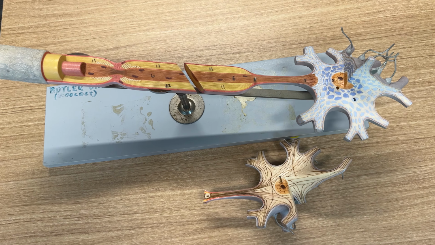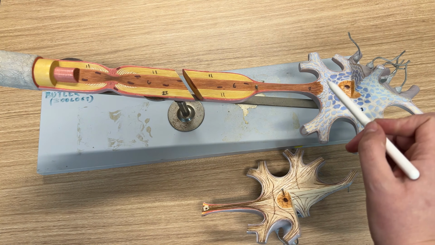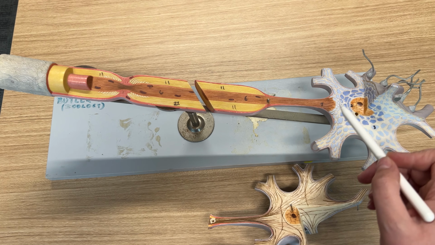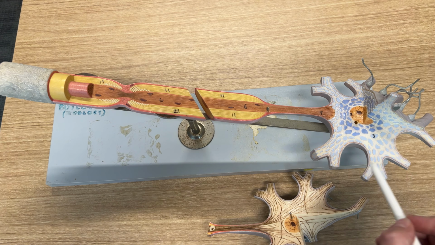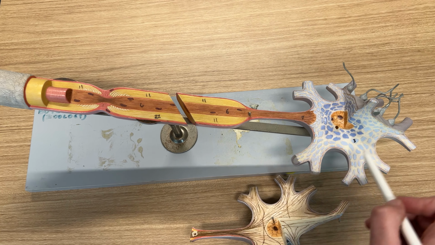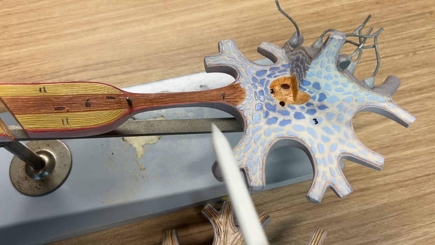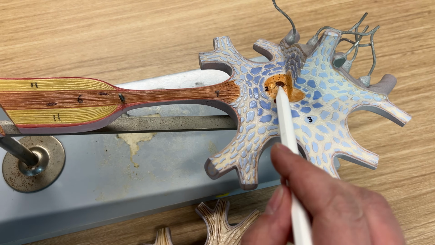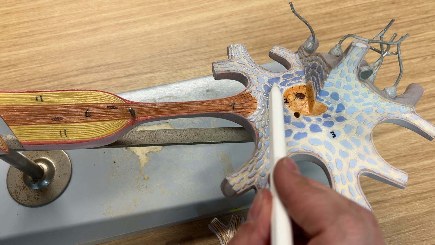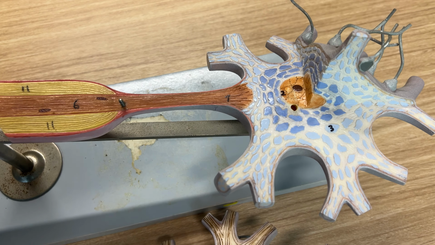This is our neuron model. So you can see there is a cell body over here, also called a soma, and then there's lots of extensions that come off of it. So let's focus first on this cell body. In the cell body, you're going to see a nucleus right here, this brown thing in the middle. All of these bluish organelles are called Nissl bodies.